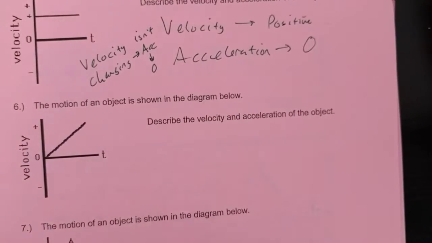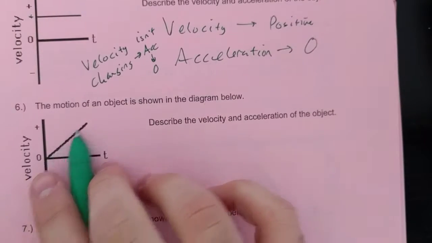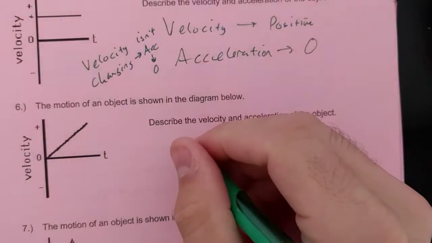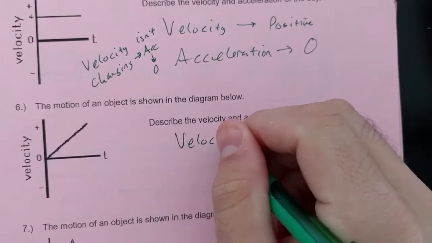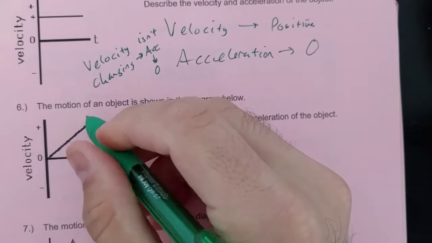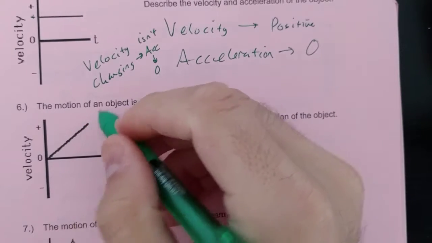Number 6, another velocity time graph, but in this case, it's no longer a horizontal line representing our object. Velocity. By the end of it, we have increasing positive velocity.